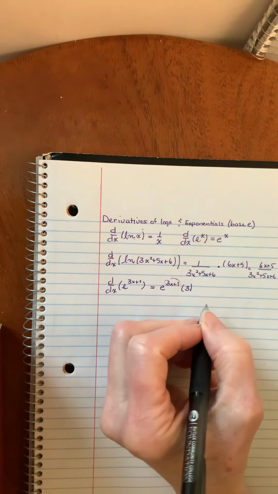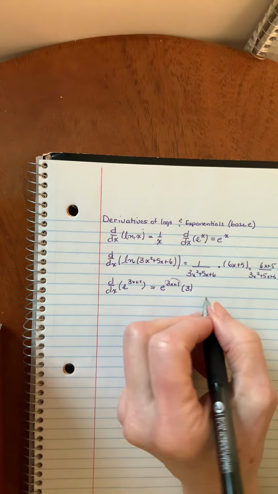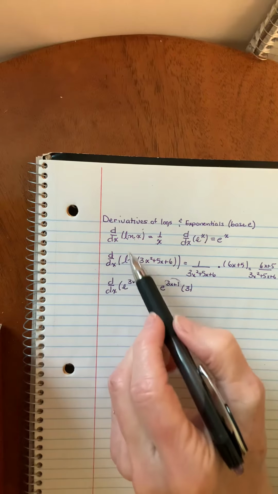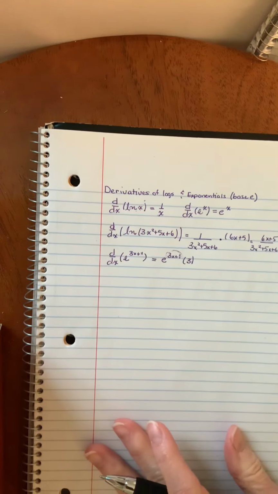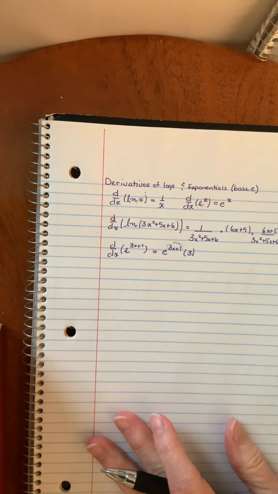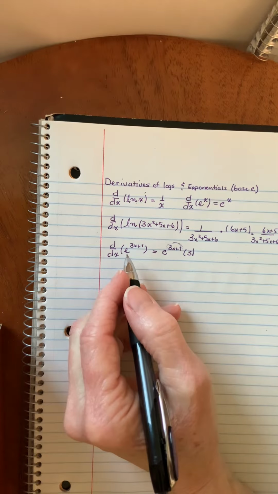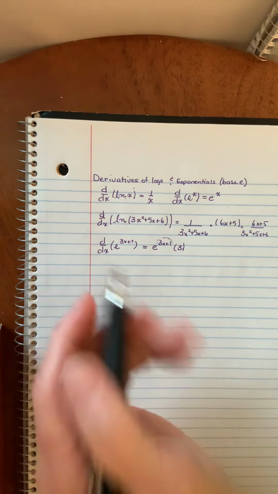So now, if we've got an exponential or a log, we know how to take the derivative. The chain rule applies every single time. Let's try some exponentials and logs with trig functions. We might as well throw them all together.